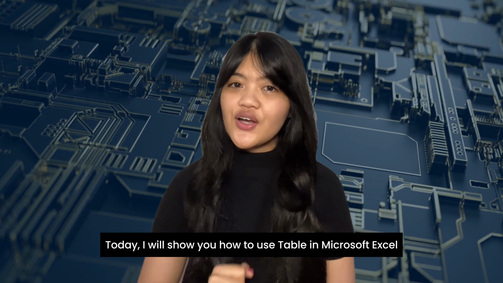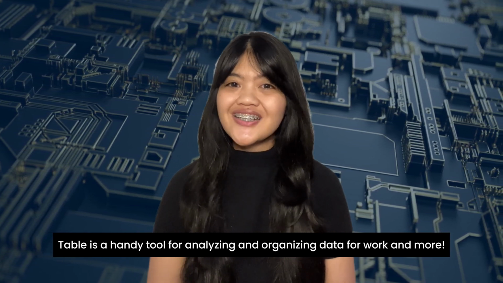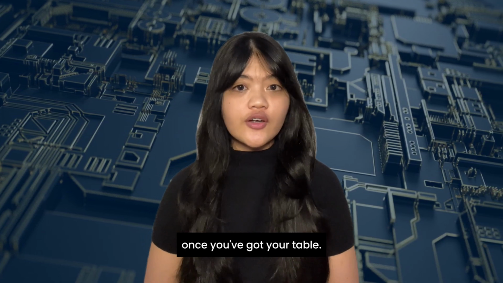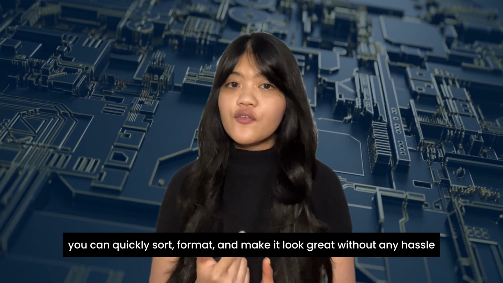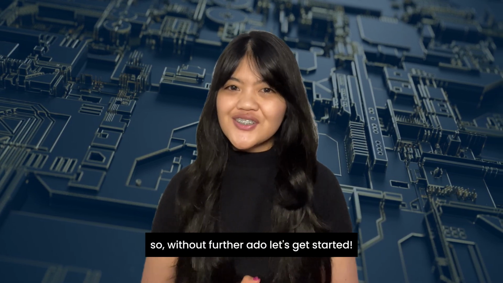Today, I will show you how to use tables in Microsoft Excel. A table is a handy tool for analyzing and organizing data for work and more. Once you've got your table, you can quickly sort, format, and make it look great without any hassle. So without further ado, let's get started.